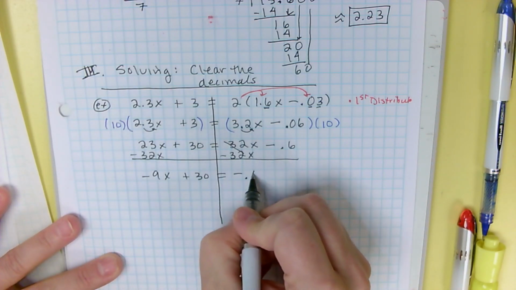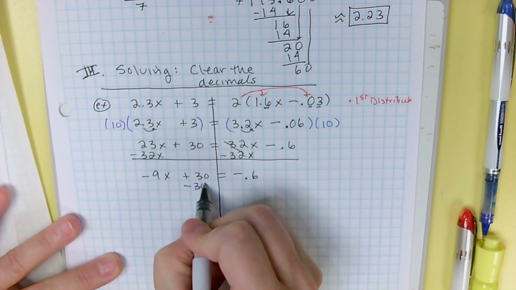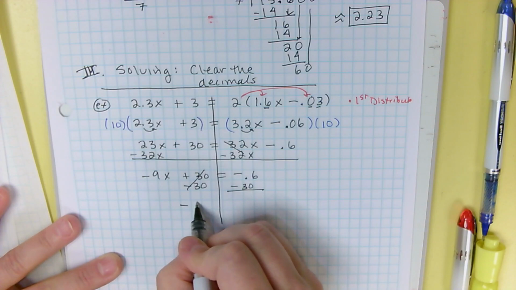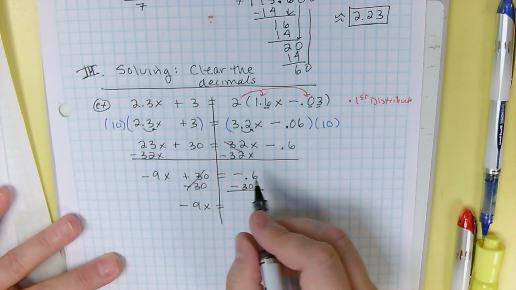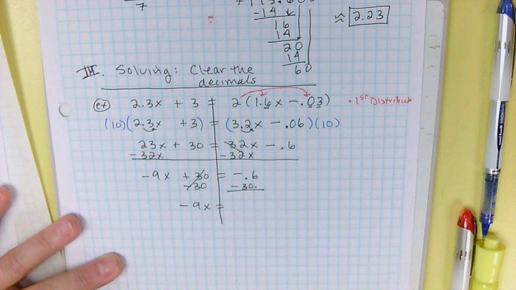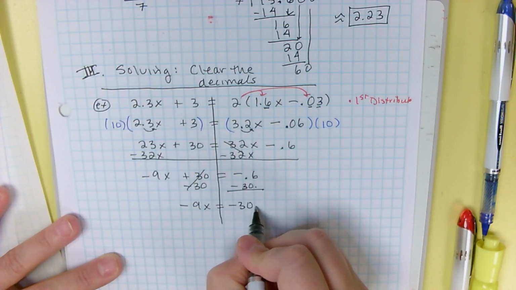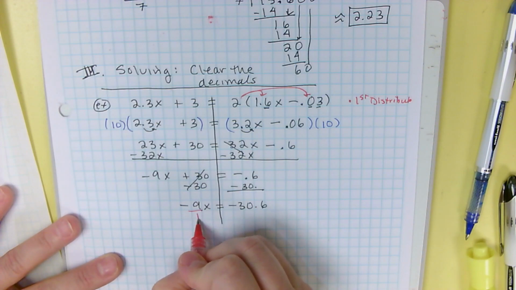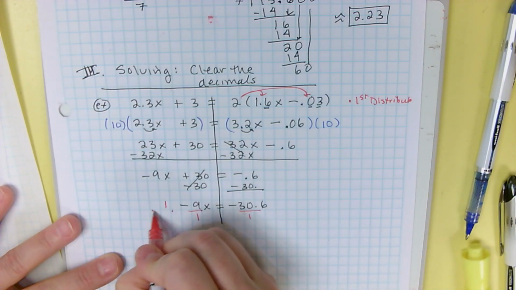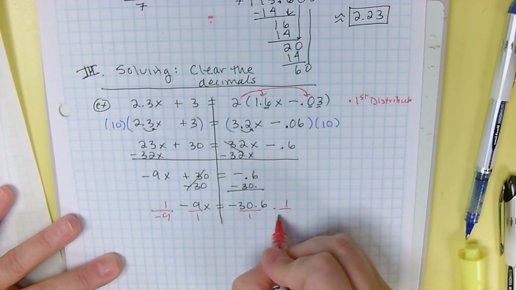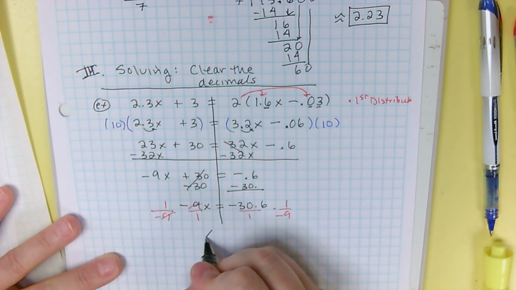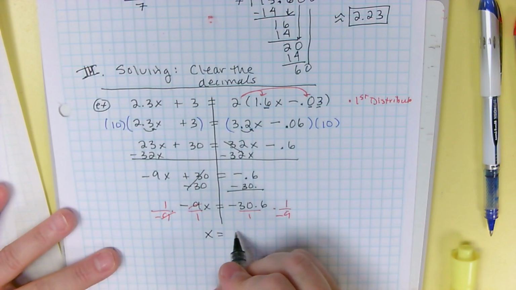Plus 30 equals negative 0.6. Now I'm going to subtract 30 to the right. So negative 9x equals, and since if you line the invisible decimal up, this is negative 30.6. Now I'm going to multiply by the reciprocal, so put those over their ones. 1 over negative 9. X equals, it's going to be a positive number.